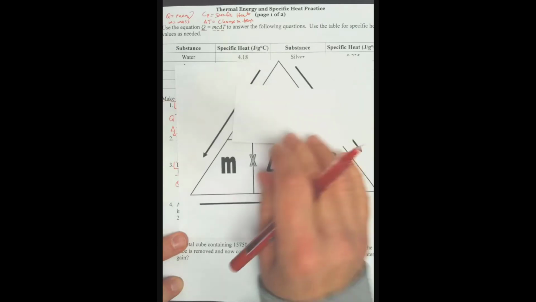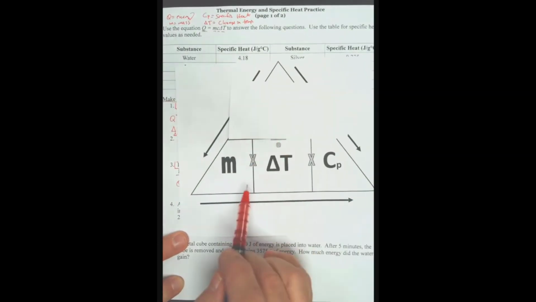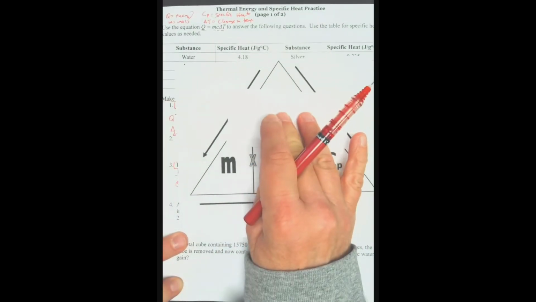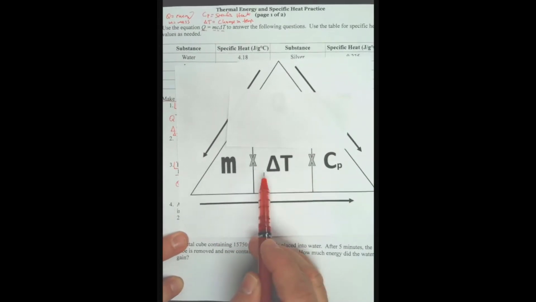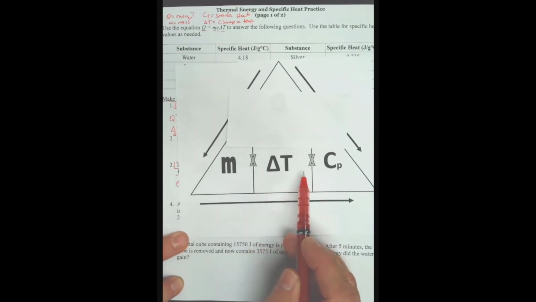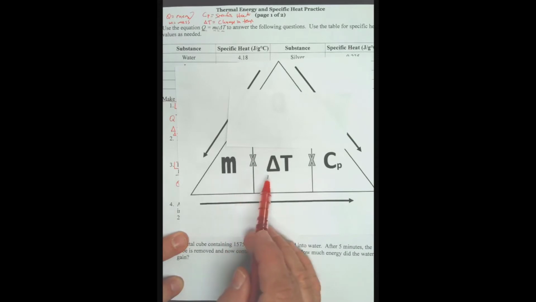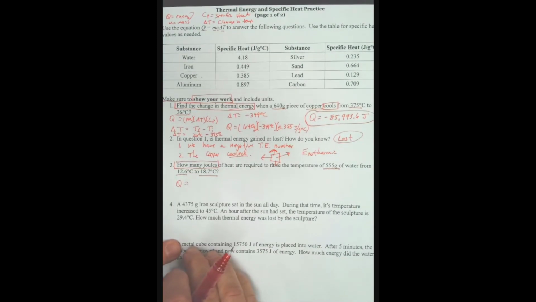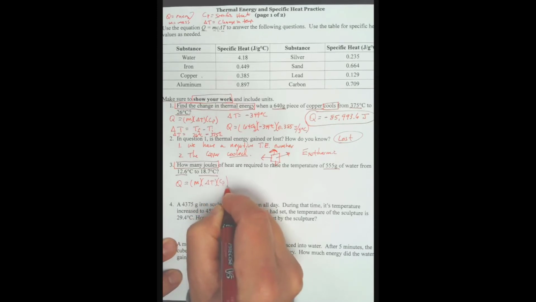So again, if we go to our triangle, we know that for looking for Q, it's mass times change in temperature times specific heat. So M times delta T times C, or CP in this case. So let's go ahead and write that down, because remember, I think it's really important to write our formula every time we do one of these problems. So it's going to be Q equals mass times delta T times specific heat.